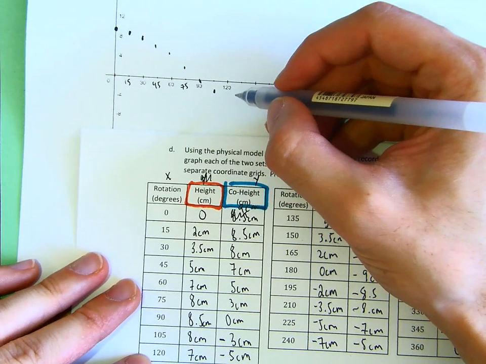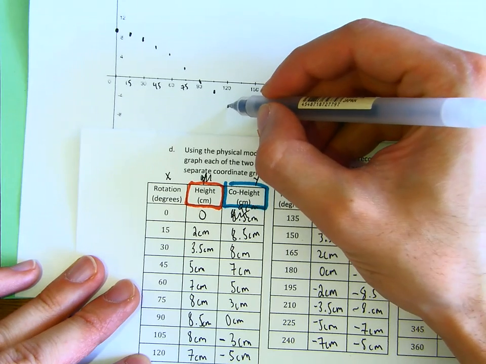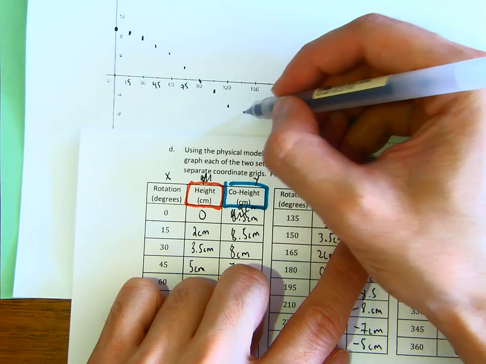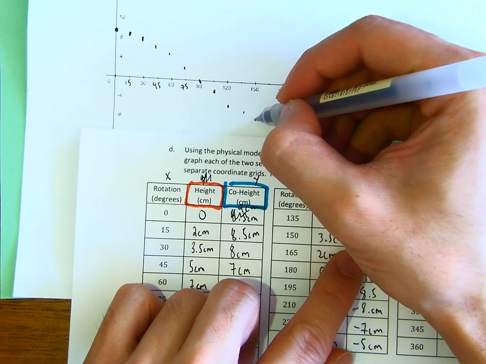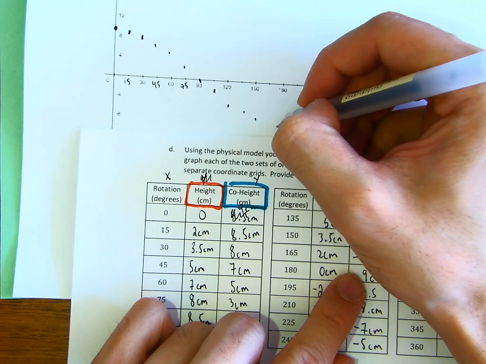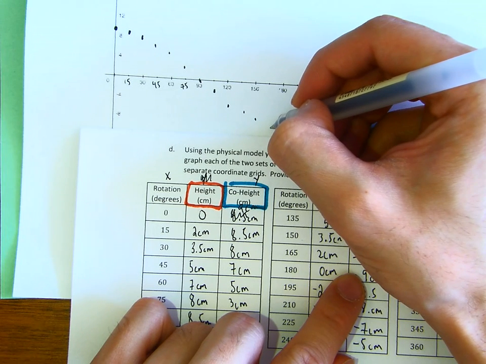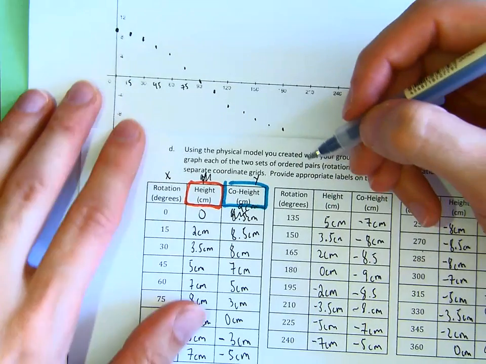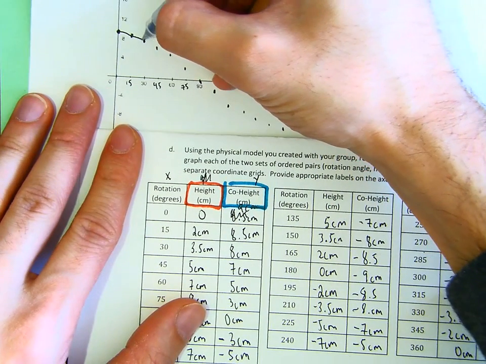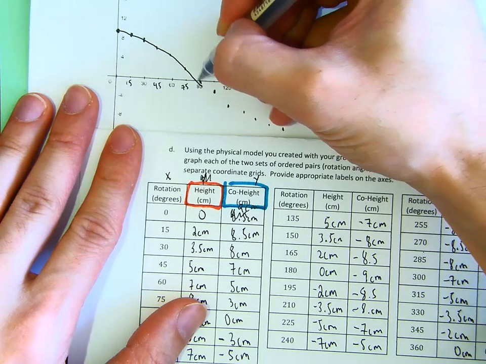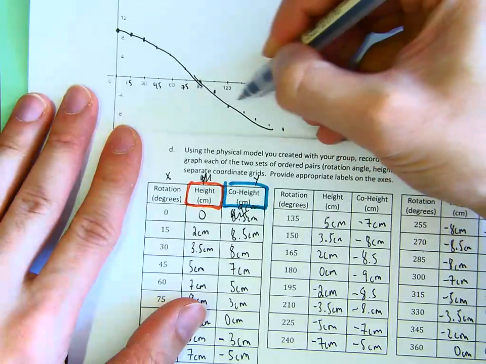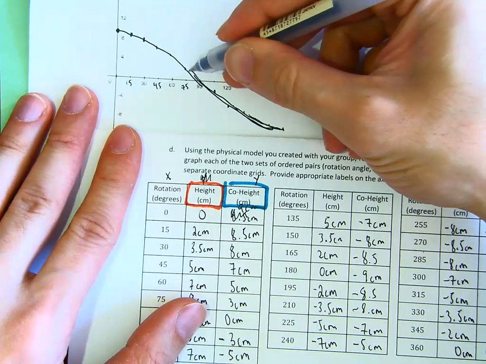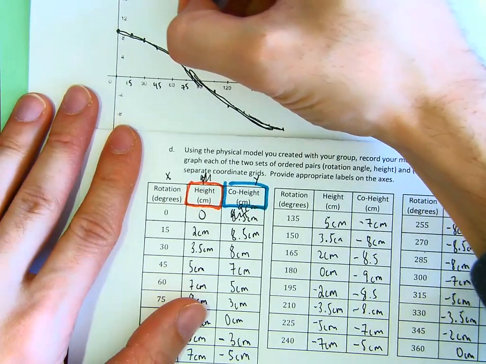At 120, it's negative 5. At 135, it's negative 7. At 150, it's negative 8. At 165, it's negative 8.5, and then negative 9 centimeters at 180. So notice that it kind of goes like this. Oh god, I messed up my lines. Okay. But this is the idea of the curve.